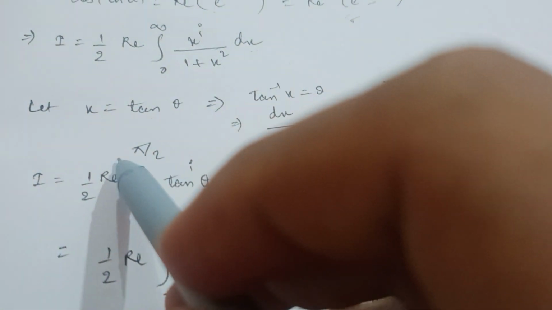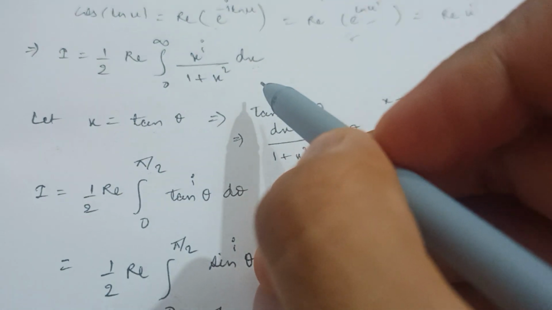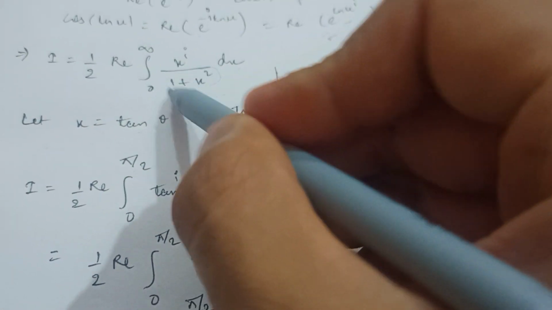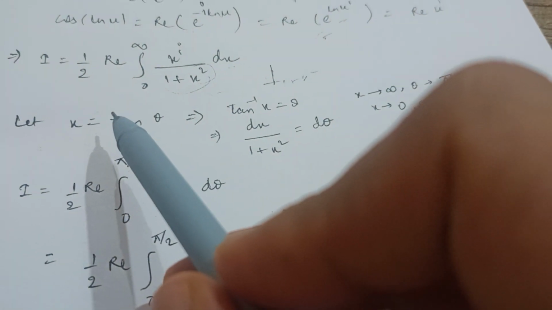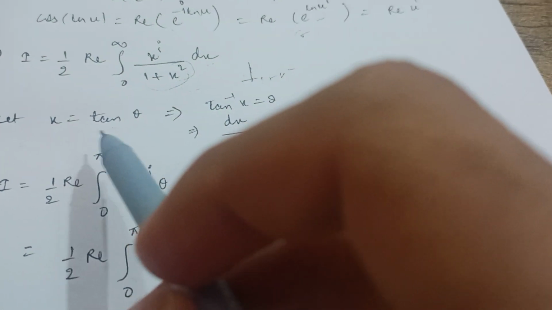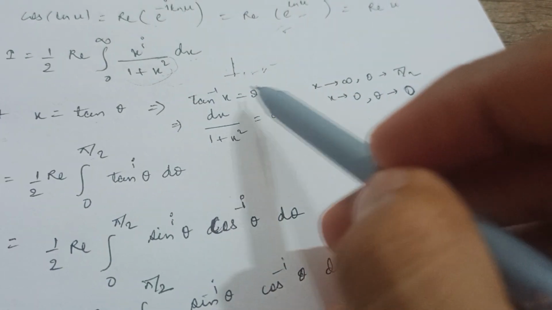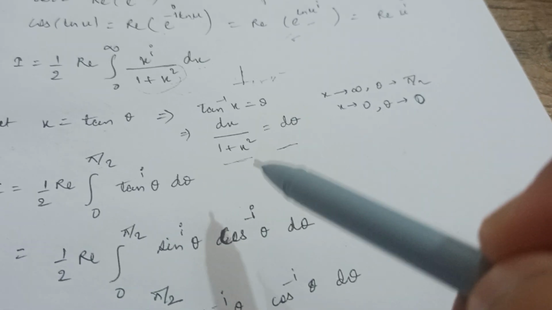Fine. Let's move on. Now again I am writing x equals tan theta. That is obvious because I have 1 upon 1 plus x square in the integral denominator. So of course I am going to use tan theta substitution here. That is kind of standard. So x equals tan theta substitution, so tan inverse x is theta, and differentiating both sides, dx upon 1 plus x square will be d theta.